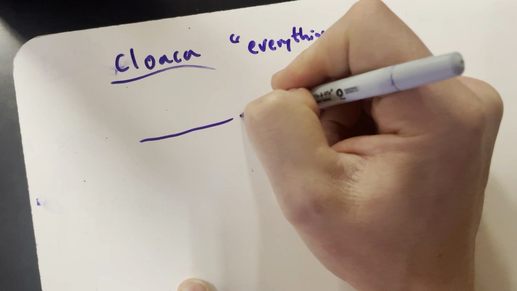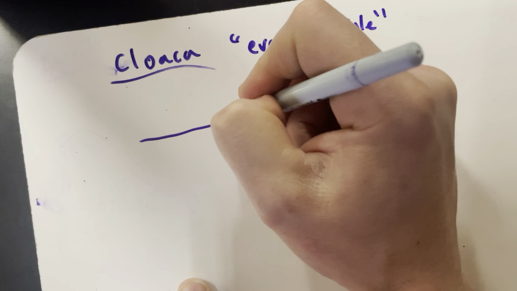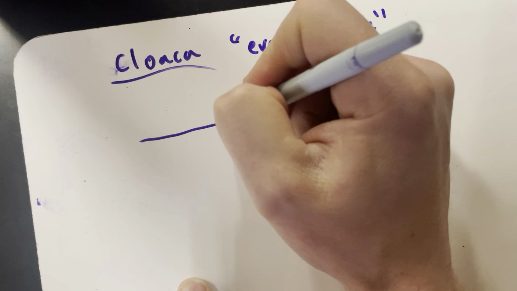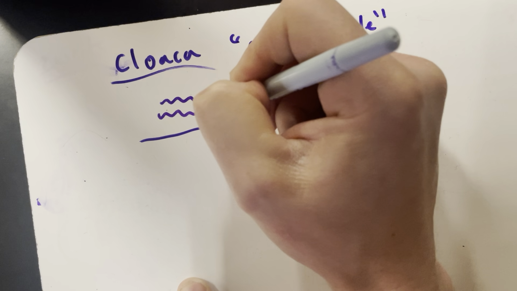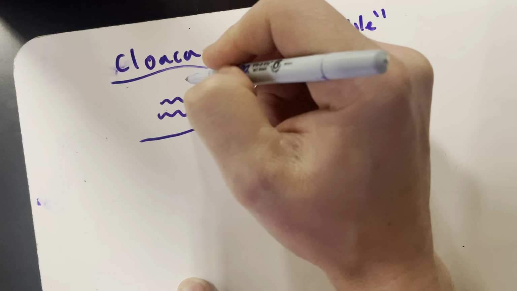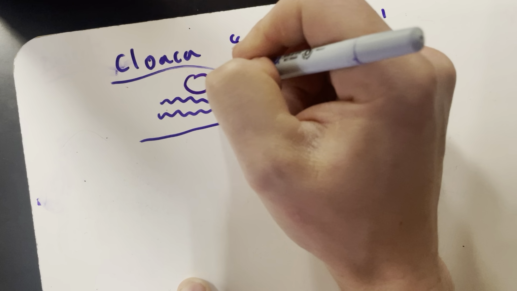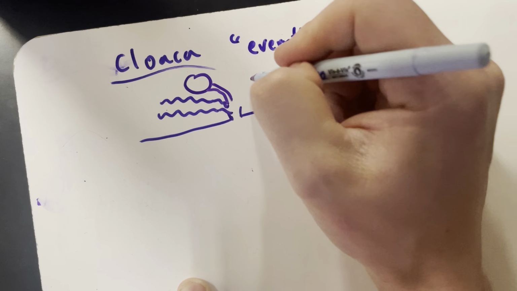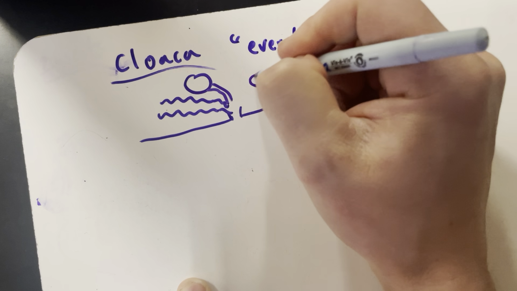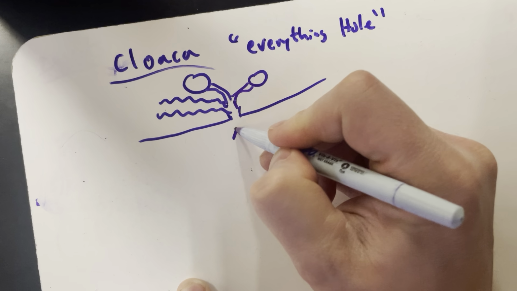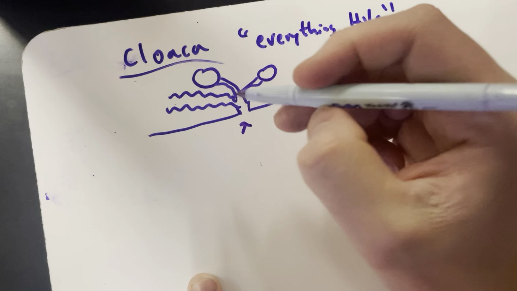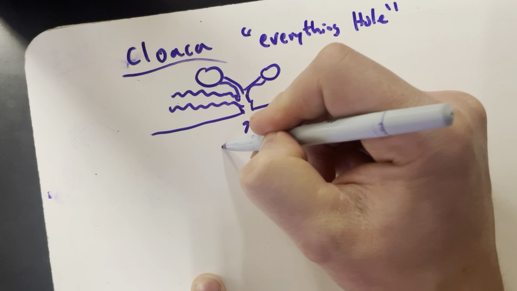Generally, on the back side of like a lizard or a bird or something like that, you're going to have this hole that the intestines lead to, the bladder leads to, and then the testes or ovaries lead to as well. So it's this combined urogenital opening is the official term.